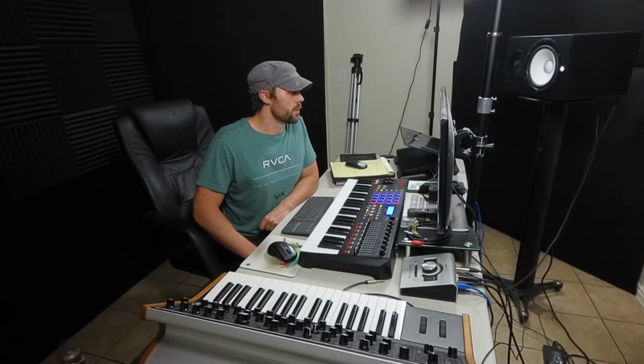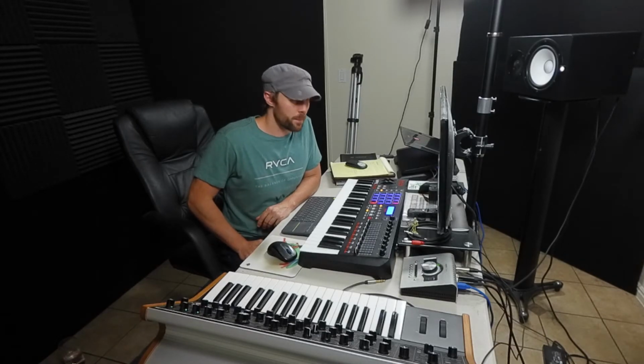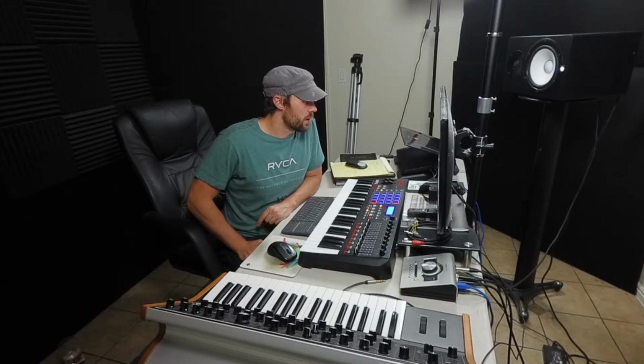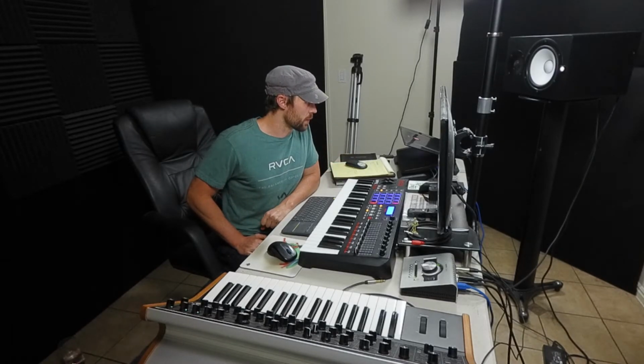I use the Yamaha HS8s, these guys right here. I love them. I have had them for about 5 years. They're great, especially for the price. They're affordable. They sound great. I also have the Adam A7X monitors, which are great as well. They have a very crystal clear mid-range and top end, so I like those as well, but I would still consider my Yamahas my main pair of speakers.